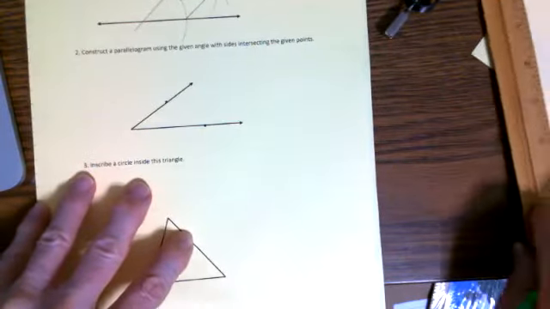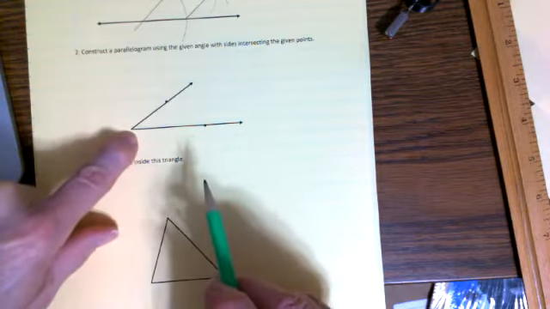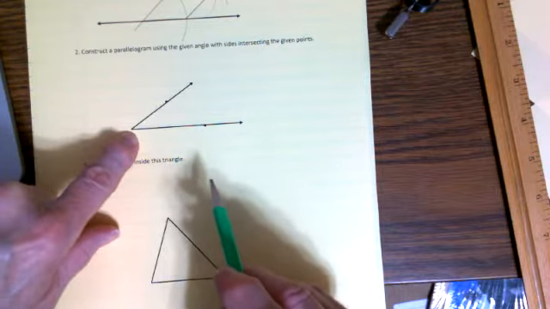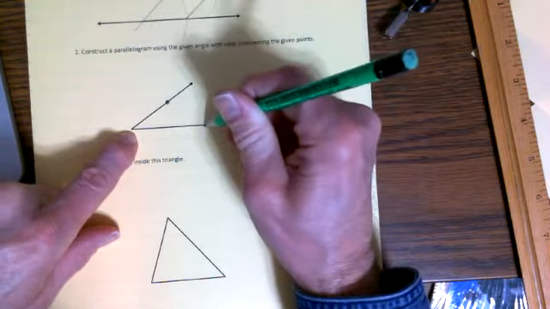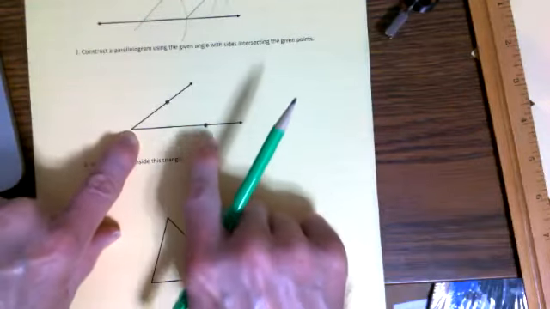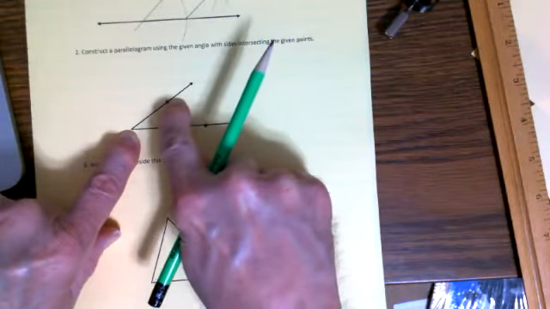In the second construction, I want to create a parallelogram. And you might say, well, hey, a rhombus is a parallelogram. Let's just do another one of those. But this one is a little bit more specific. I want to draw a parallelogram using the given angle and with sides intersecting at these two given points, here and here. And I think you can see pretty obviously that this length would be different from that length. So I'm not going to end up with a rhombus, but it will still be a parallelogram.